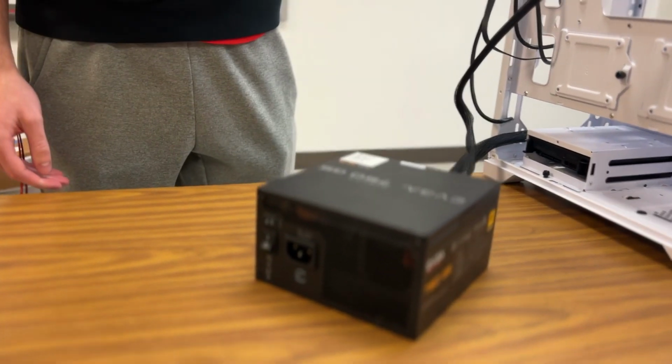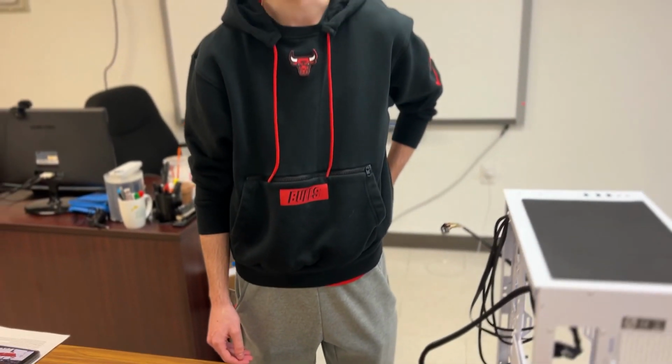And this is the power supply unit, also known as the PSU. It gives power to all of the components inside the computer, and those are the parts of the computer.